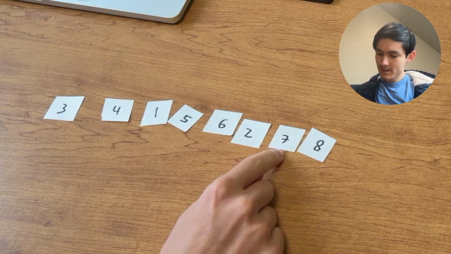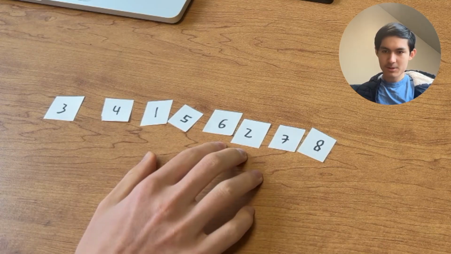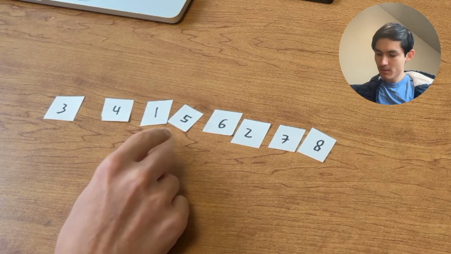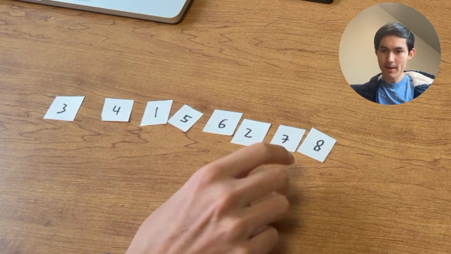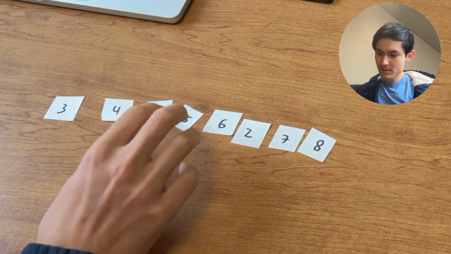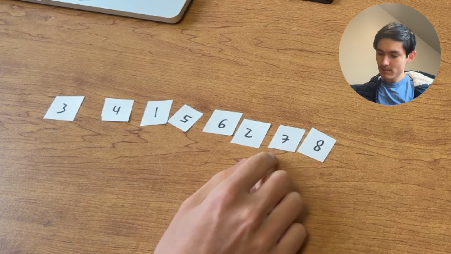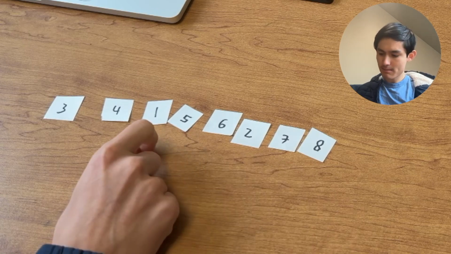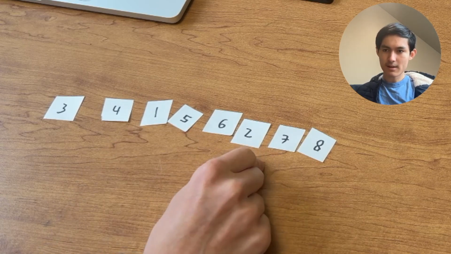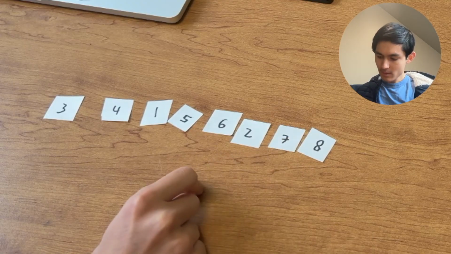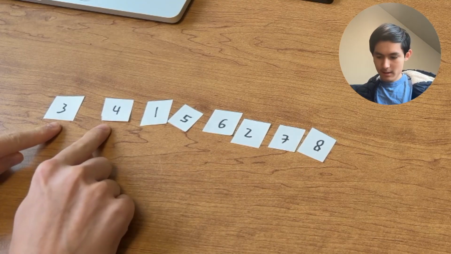Why? Because if you had an item here, which is the largest out of this list, then it's always going to swap to the right when you're comparing it. So it's always going to swap until there's nothing left to swap with. So that's why in each iteration, for iteration k, you bubble up the kth largest item. All right, so let's continue.